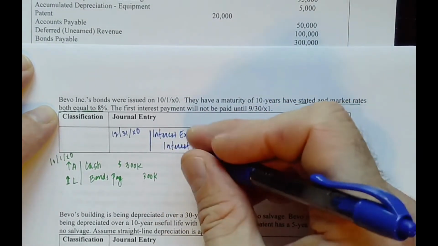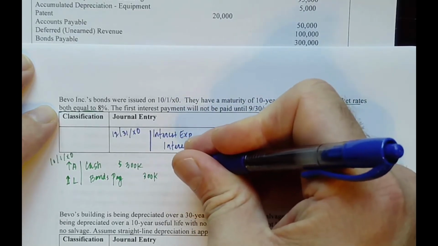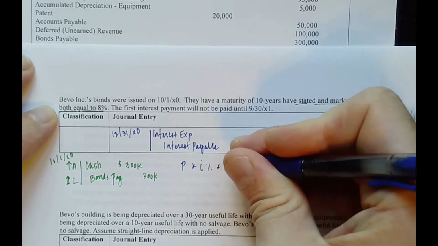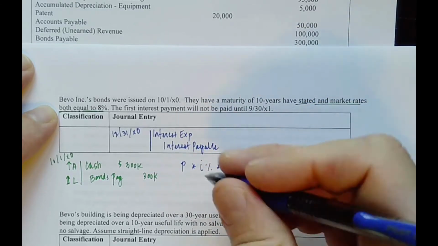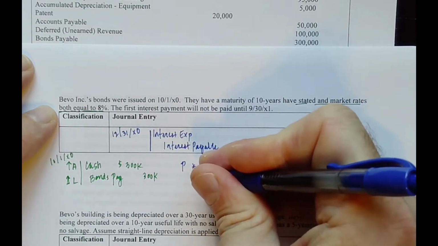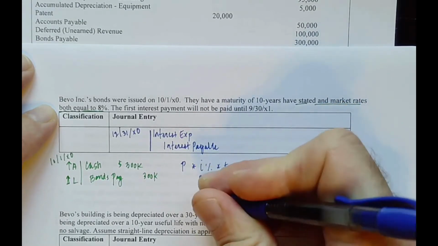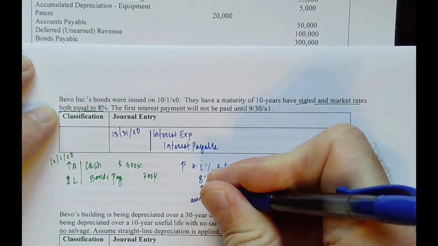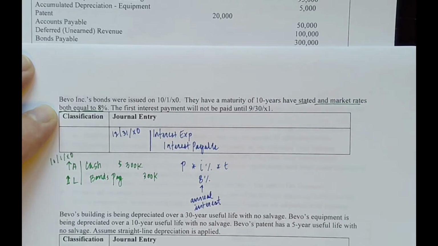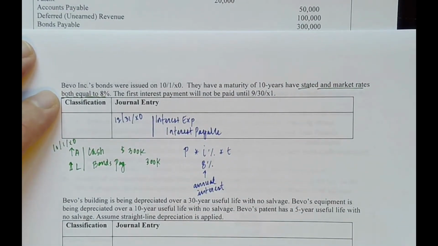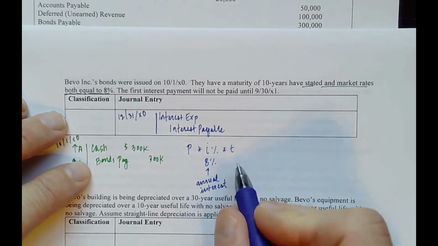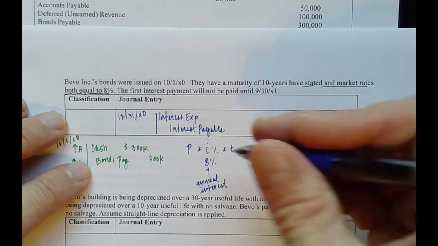In order to figure out how much, we take the principal, multiply by the interest rate, and multiply that by a time factor. When we multiply the time factor, we're assuming that the 8% is an annual interest rate. You can always assume in my class, unless otherwise stated, that any percentage rate that's quoted to you is an annual percentage. So that means we're going to be charged 8% over a year's time. Now we're only talking about months.